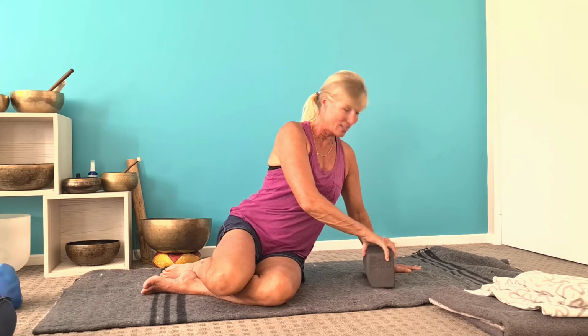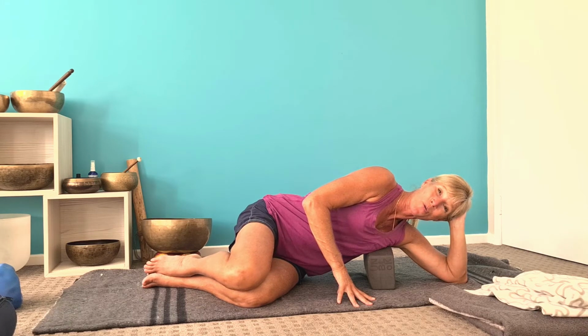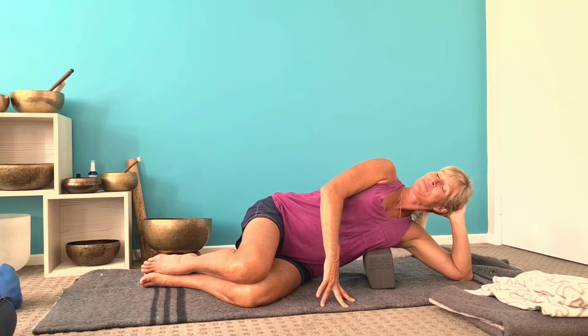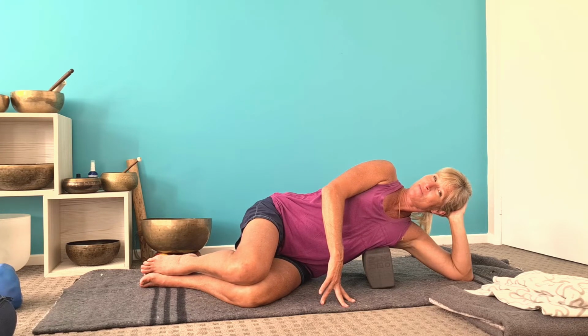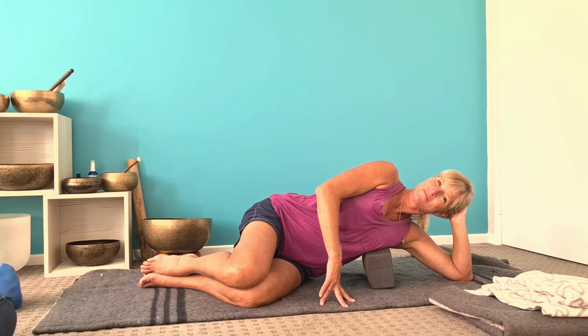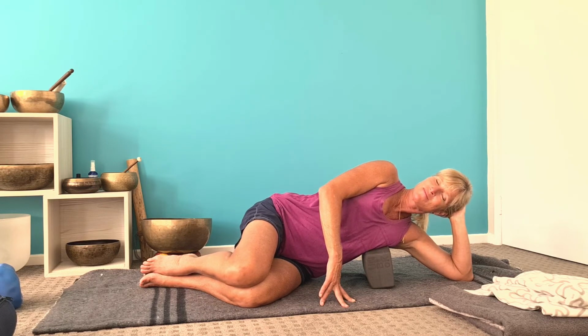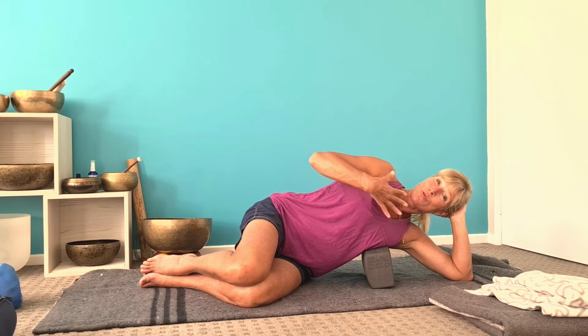Start with the block right here at the armpit. Your head rested, the other hand helping you roll forward and back. Notice if this side gives you more or less sensation than the first side. Rolling forward and back. Notice your breath.